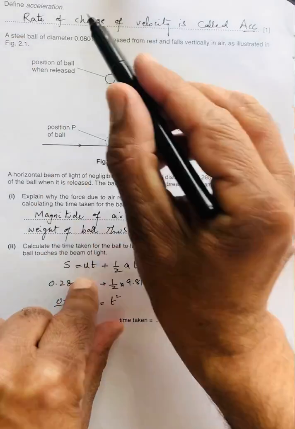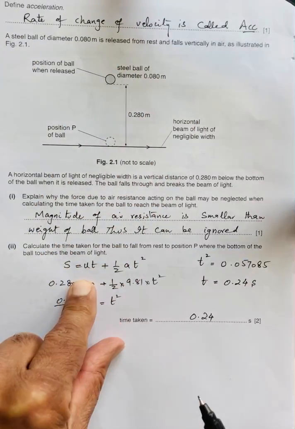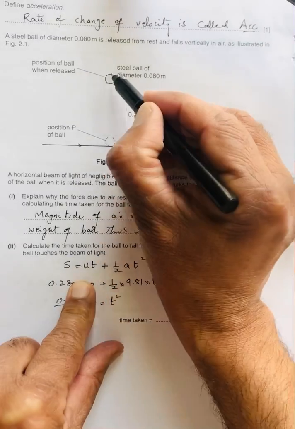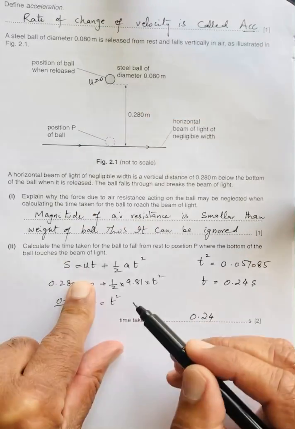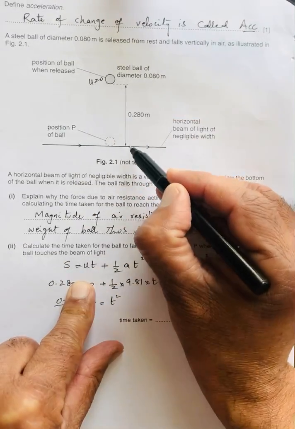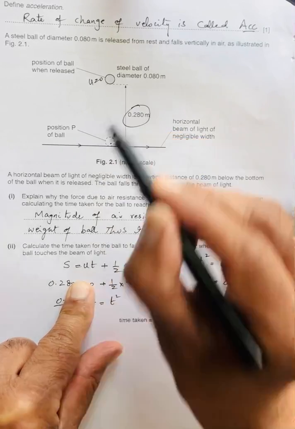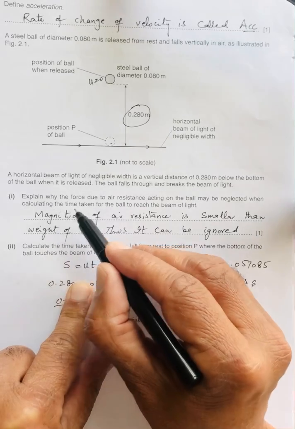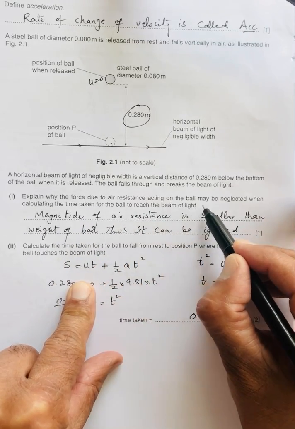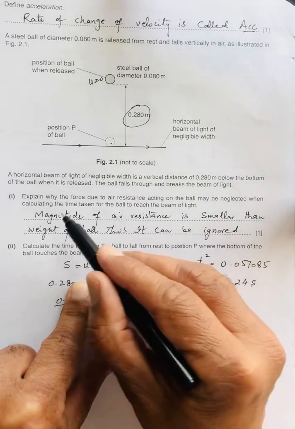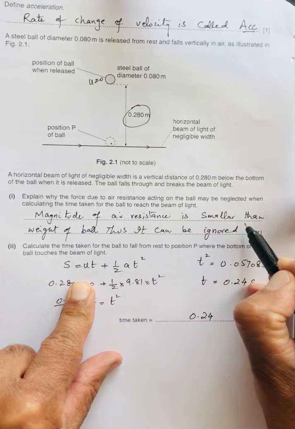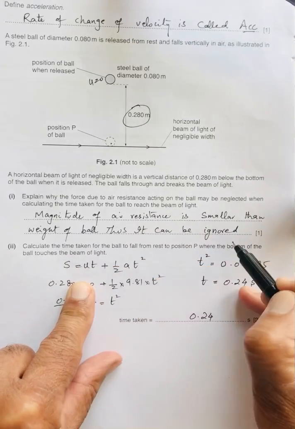And the next question is question number 2. Define the acceleration. Rate of change of velocity is called acceleration. Now this is a question. A ball is dropped from this point with initial speed 0. It reaches this point P, and before reaching P, it covers 0.28 meter distance. Now the question is, explain why the force due to the air resistance may be neglected. So the answer is, the magnitude of the air resistance is smaller than the weight, so we can ignore it.